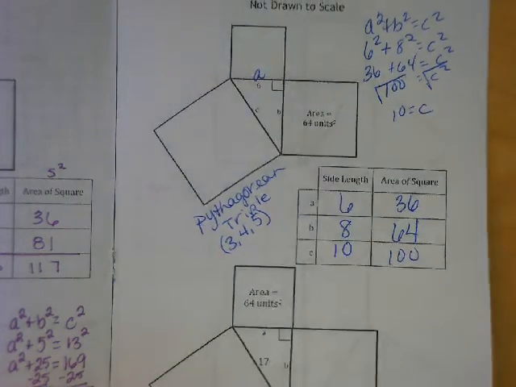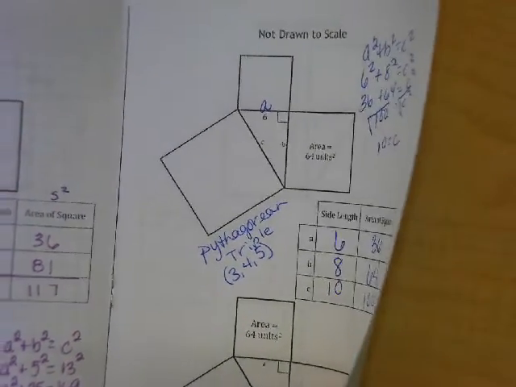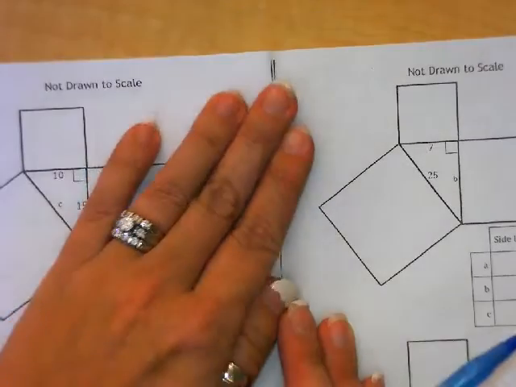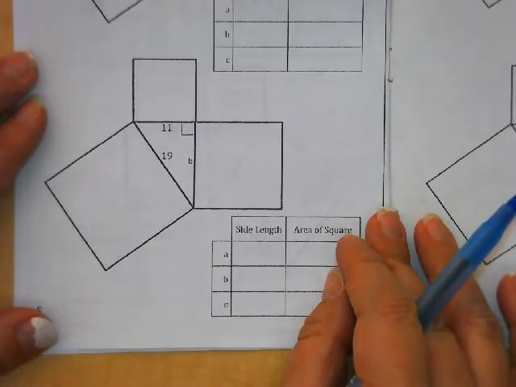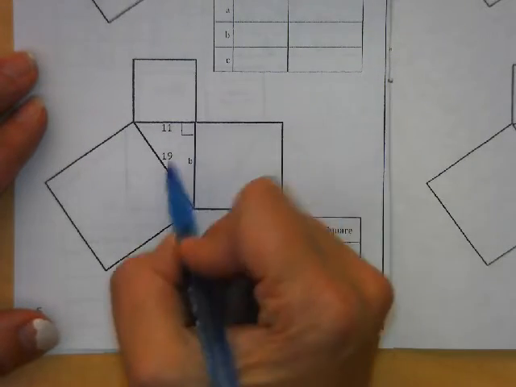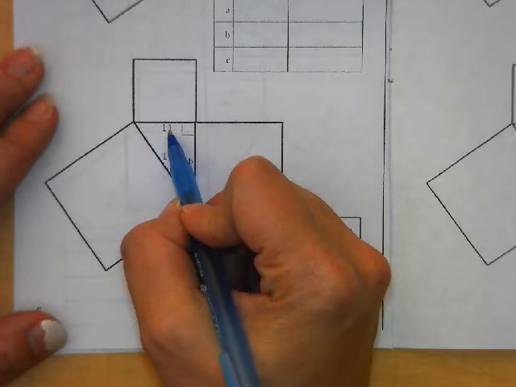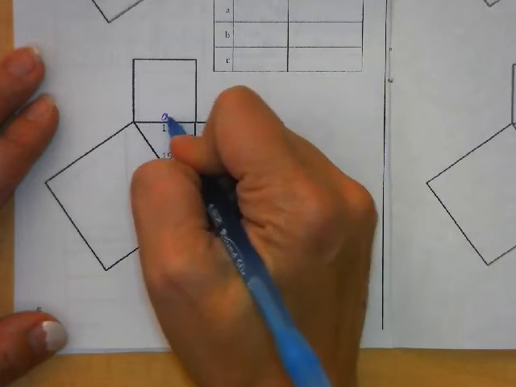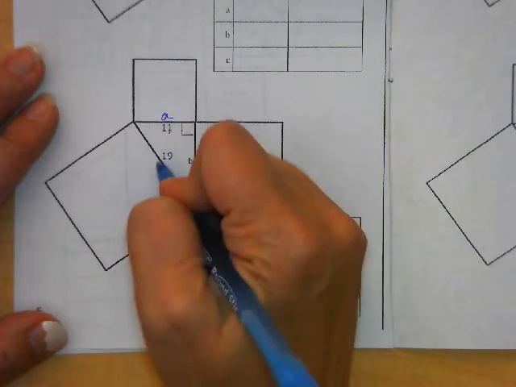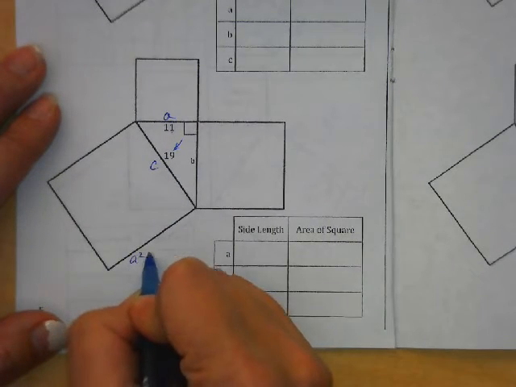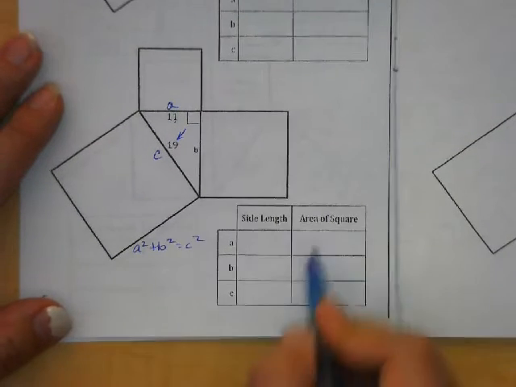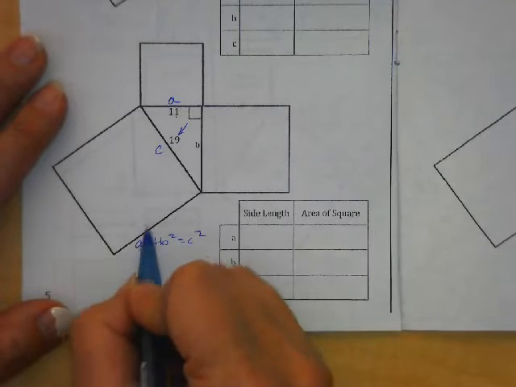All right, last one. What if I don't give you area? What if I just give you side lengths? We're not going to do all of these. Right here. This one. So what is 11? A. What is 19? C. That is your hypotenuse. Always label A squared plus B squared equals C squared. This little table here we're going to start getting away from.